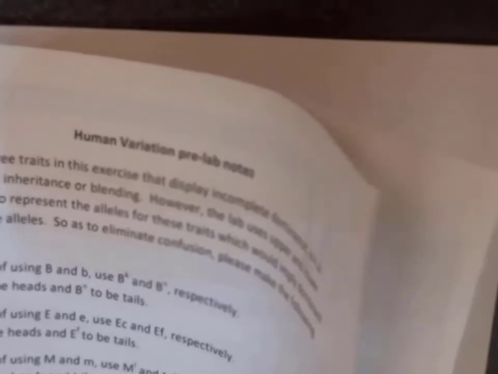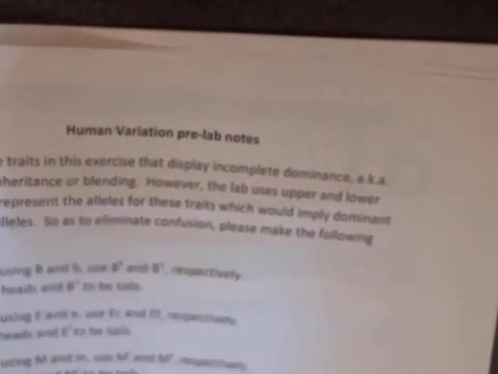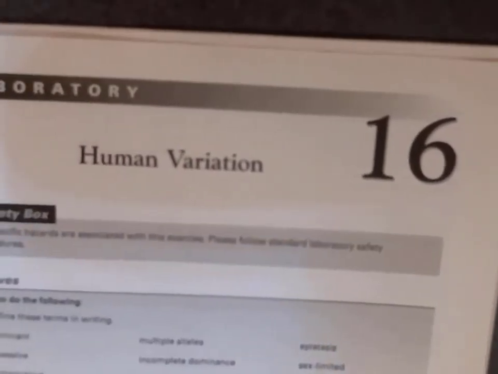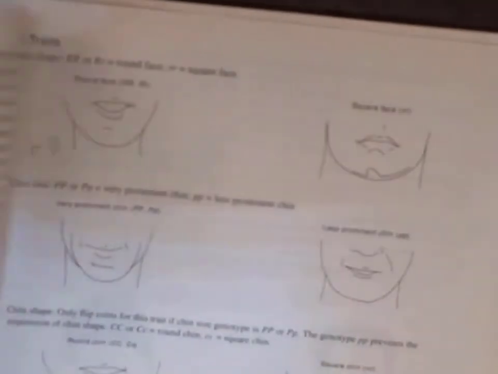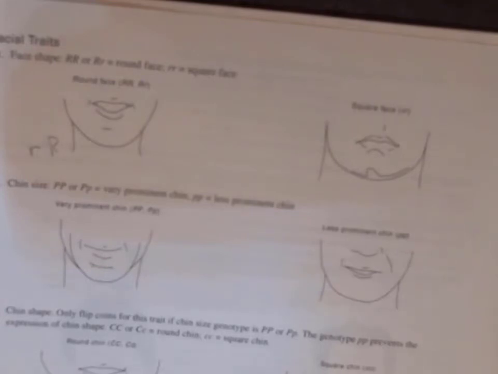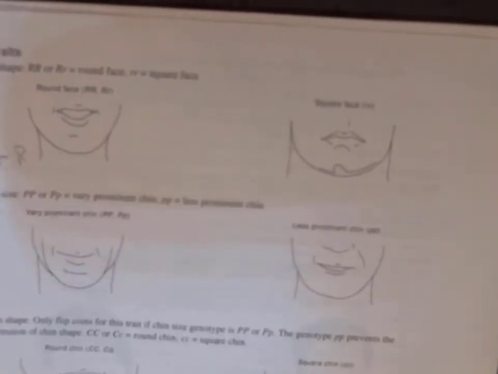We're going to ignore the human variation lab notes, because we're going to talk about the nomenclature during our genetics lecture. What you're going to do is start flipping one at a time for each one of those characteristics. Remember, the capital letters are dominant, the small letters are recessive.